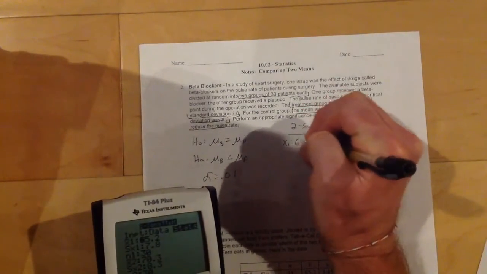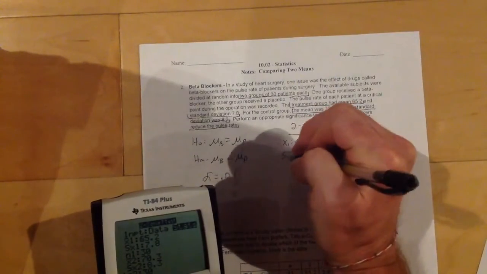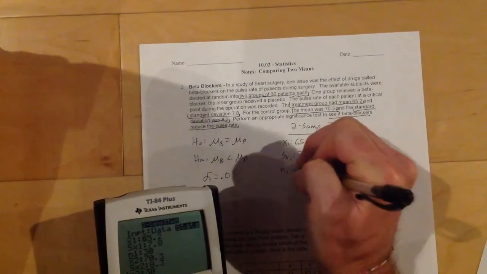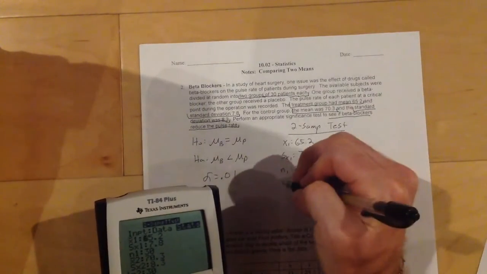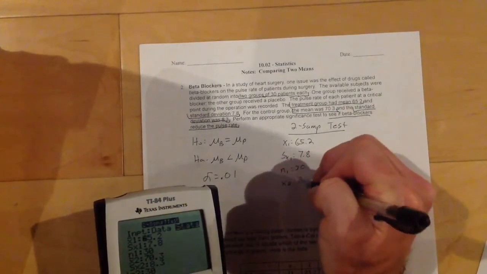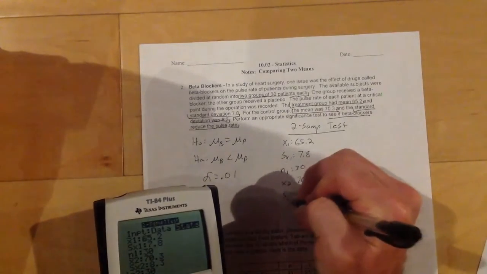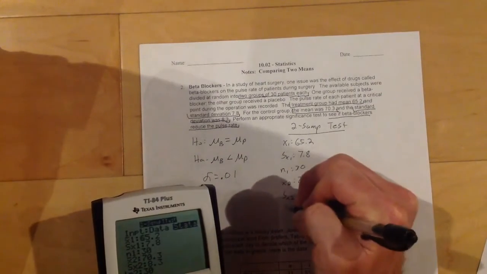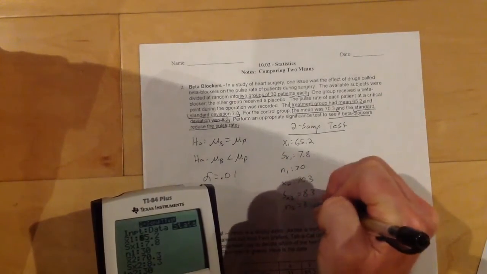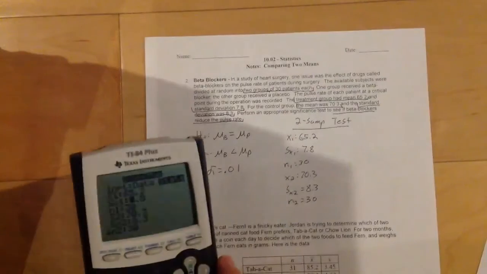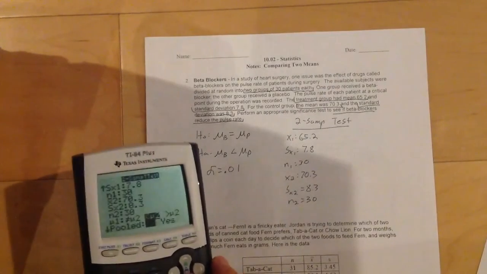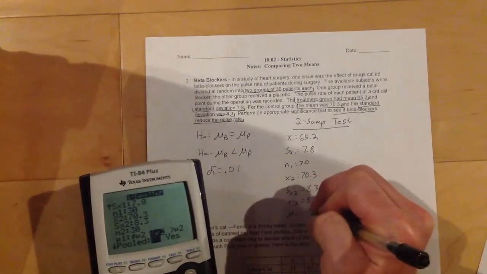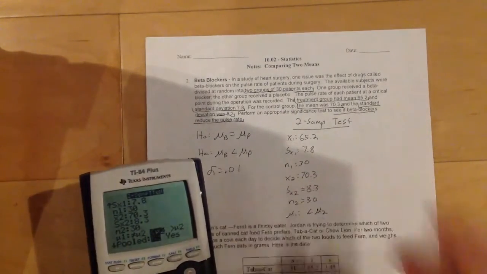So x1 was 65.2, S of x1 was 7.8, n1 was 30, x2 was 70.3, S of x2 was 8.3, n2 was also 30. And then I don't need the pooled part because, again, it's always no, but you should write that mu1, what you're testing, is less than mu2.